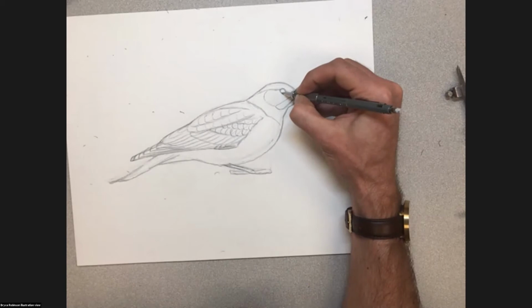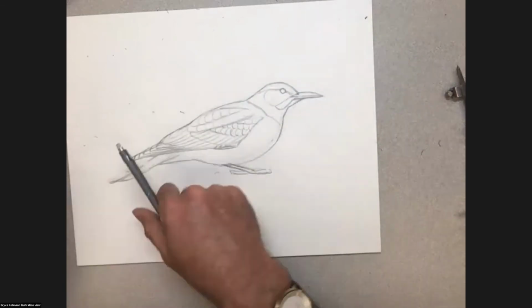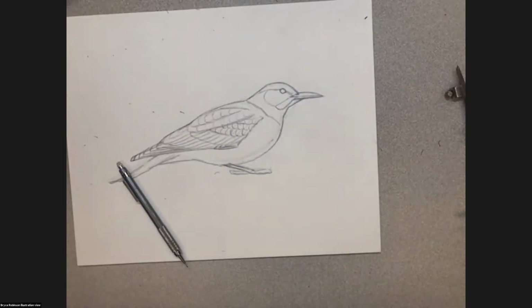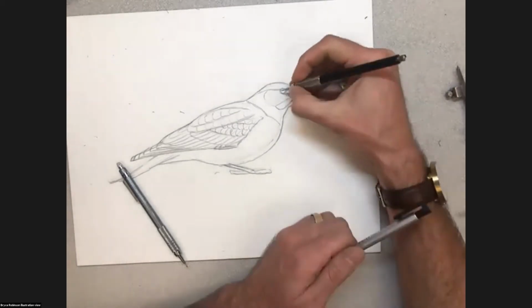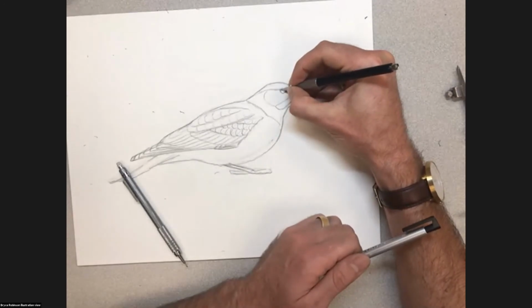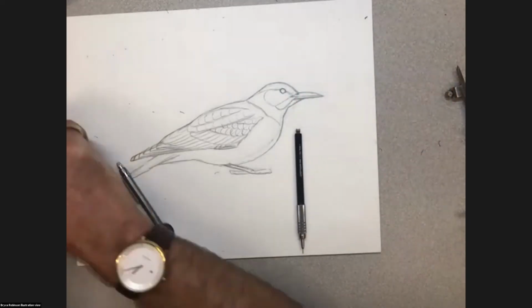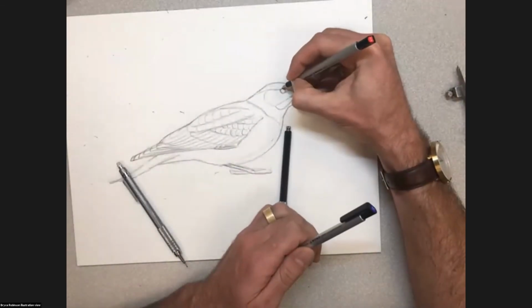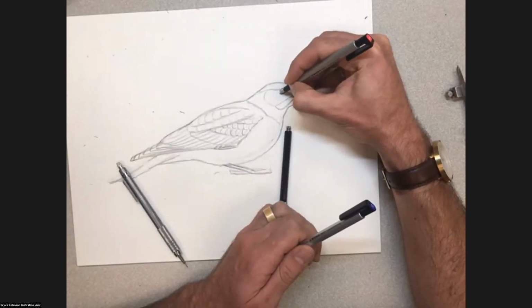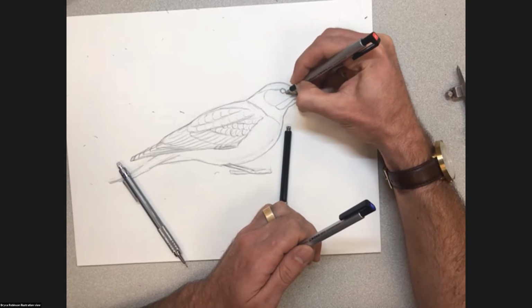Right now, I'm using this negative space to outline the eye. So I'm going to take a look at it, take a step back, take a look at it. And I think I actually like the shape of the eye that I have now. So I'm going to strike it in with this pencil. And then I can go over it and erase that black line, the broader black line.